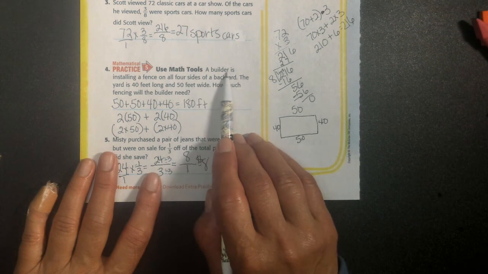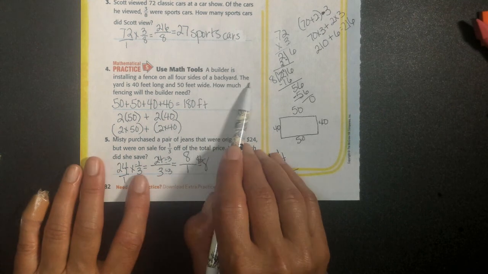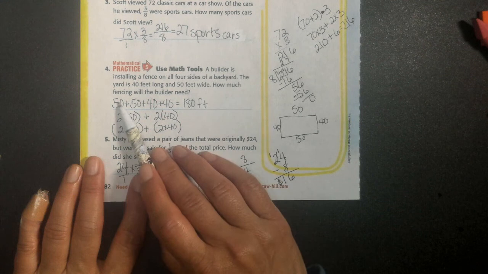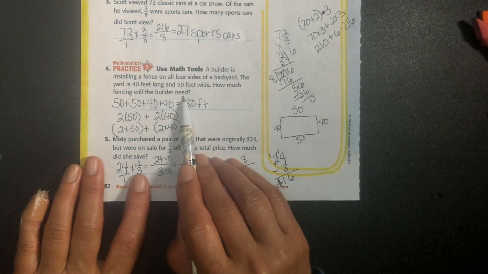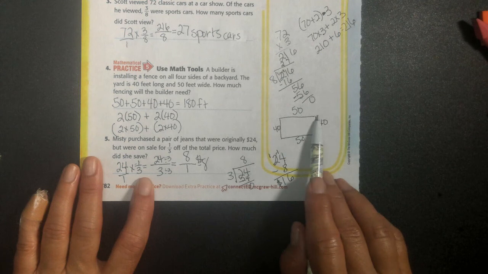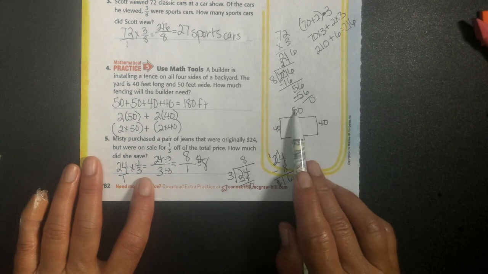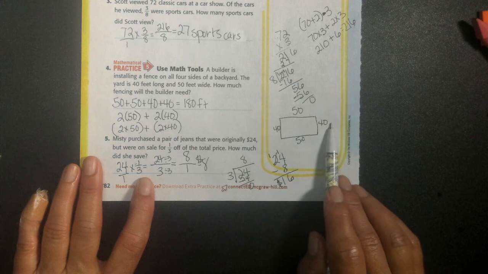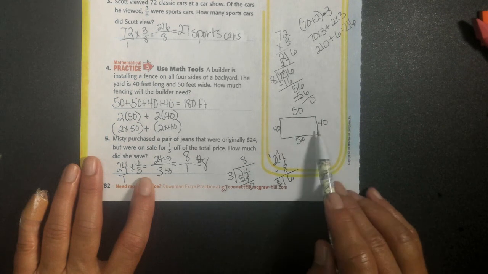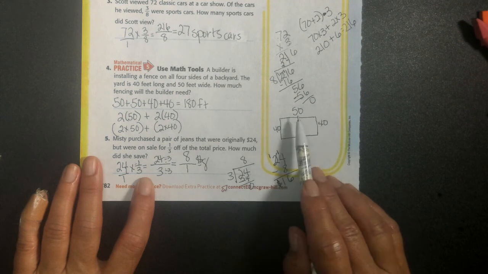A builder is installing a fence on all 4 sides of a backyard. The yard is 40 feet long and 50 feet wide. How much fencing will the builder need? All right, so I am not measuring the area inside, right? I'm going to put a fence around this. I know this is 50 and this is 40. So if this is 50, this is 50. And if this is 40, this is 40, because it's a nice rectangle with parallel lines here.